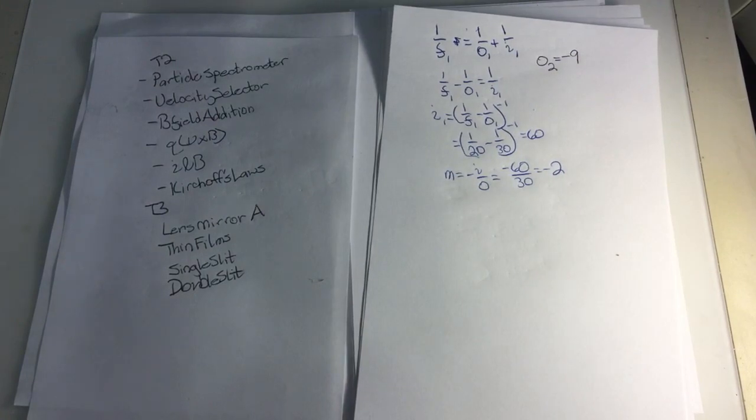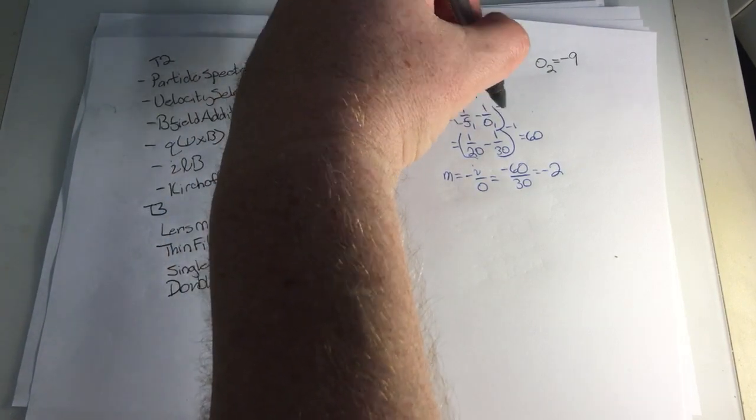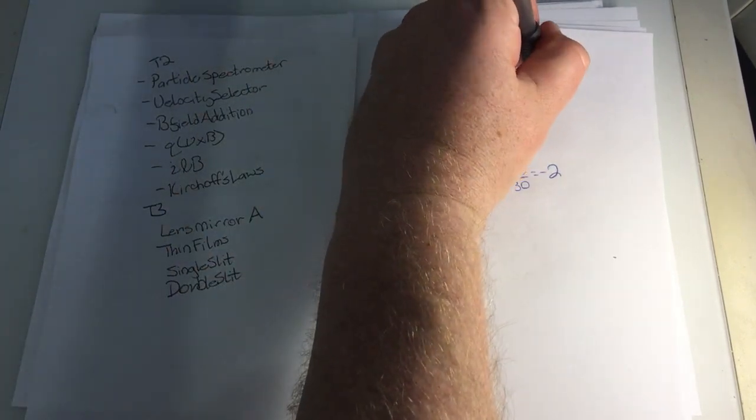This is the only case that we deal with in 214 where the object distance is going to be negative. It's never a primary object distance. It's the O2s, which on occasion are negative. And so we put that into this type of equation.